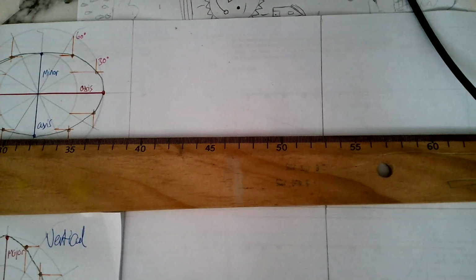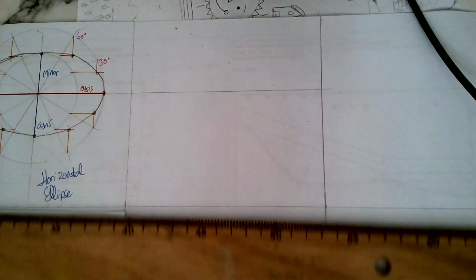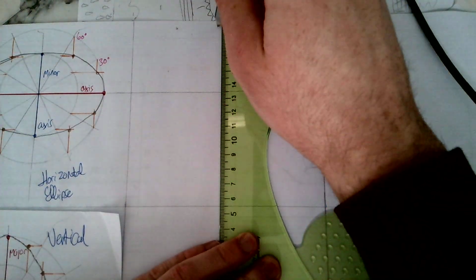And we are going to draw our focal points. So again, I'm going to do a horizontal ellipse up here for it, just because I prefer the horizontal ellipse. So again, nice and quick, we're doing the exact same thing.